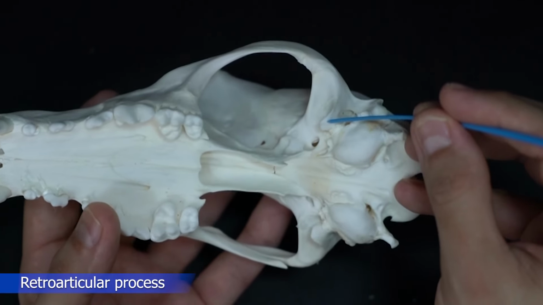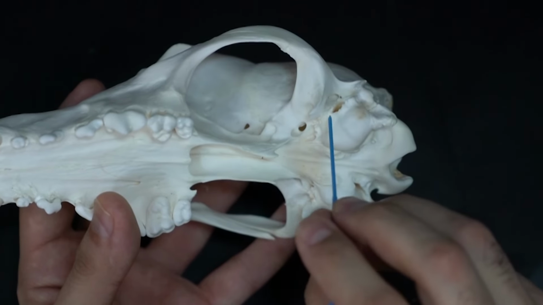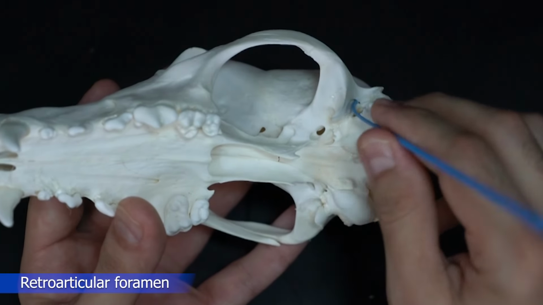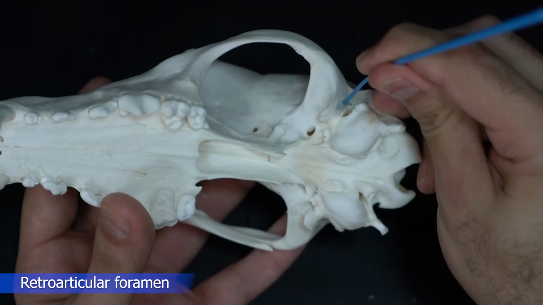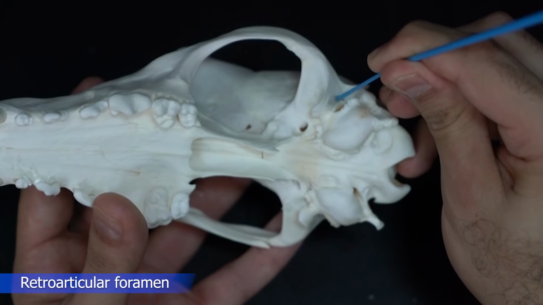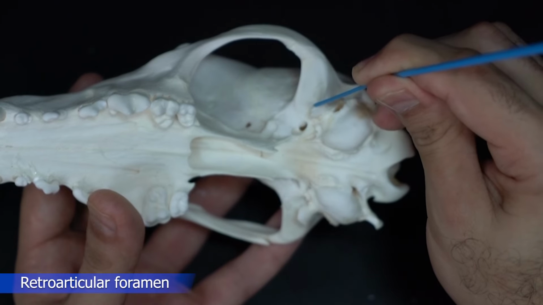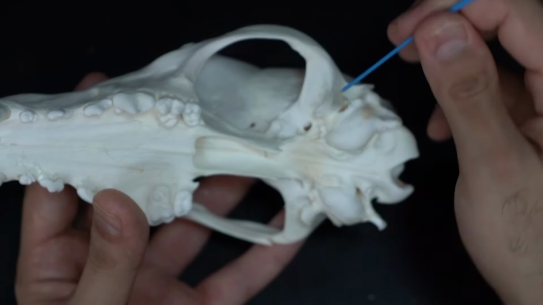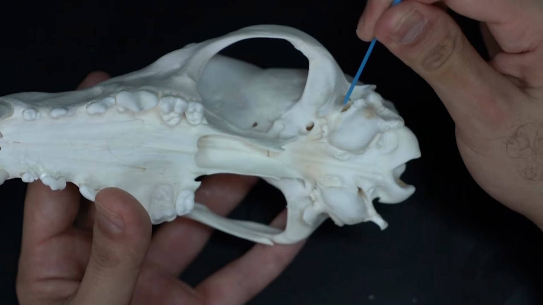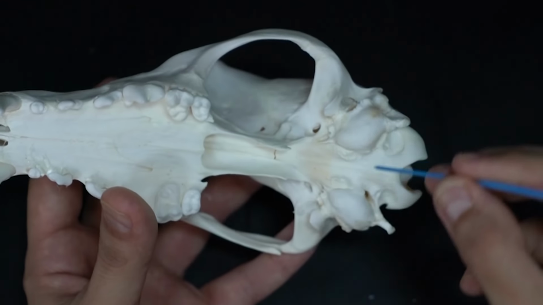There is also a foramen located just behind the retroarticular process, called the retroarticular foramen. So from rostral to caudal we have the mandibular fossa, the retroarticular process, and the retroarticular foramen. Good. What else?